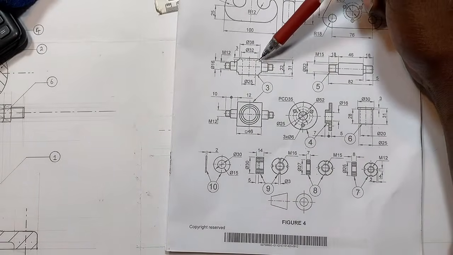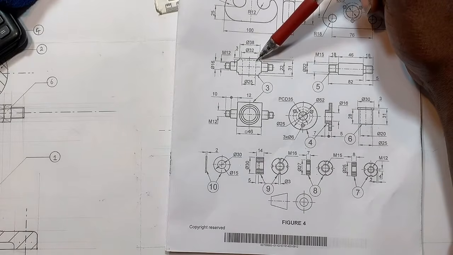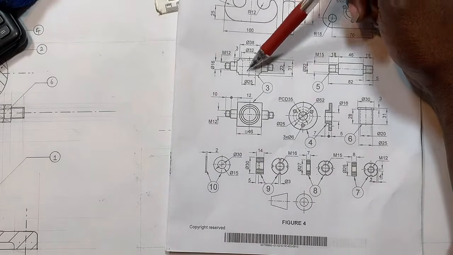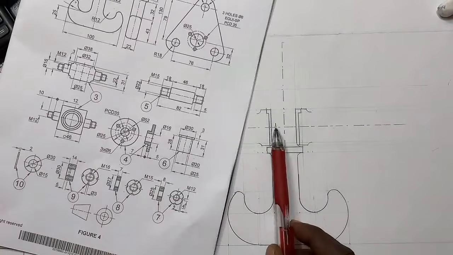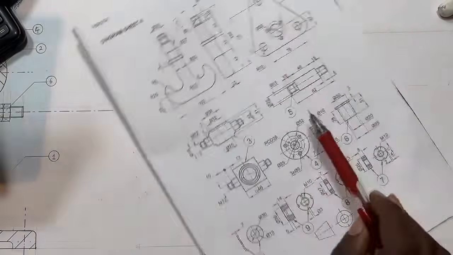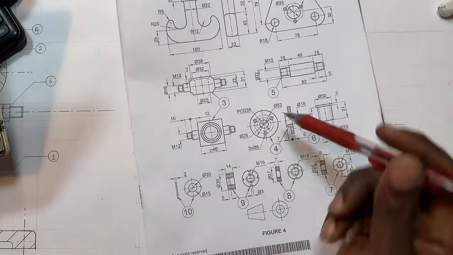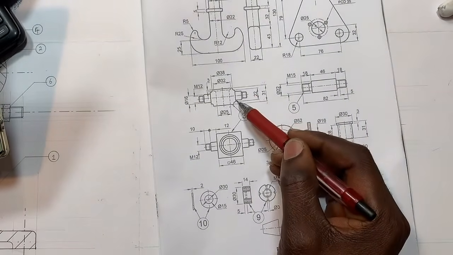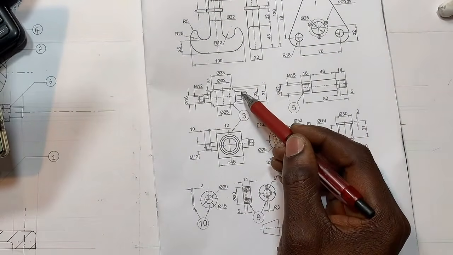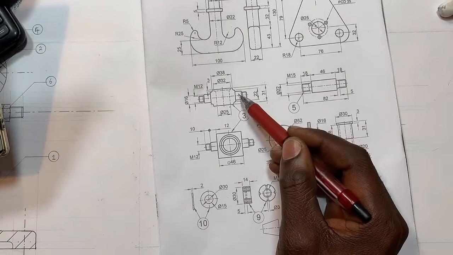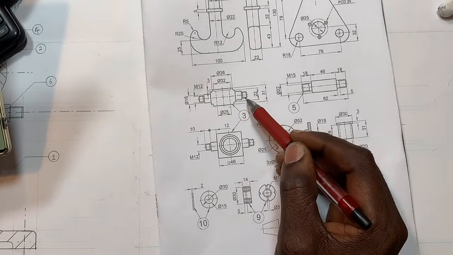So if it was a full sectional front view, this one was going to change dark, dark, dark, which we've already tolerated like that. You understand? Dark like that. And have this one from here till it disappears just a little bit. Then we don't know yet what it's going to be, because from here it starts being a shaft.